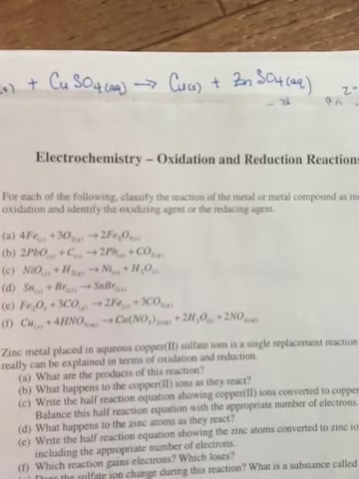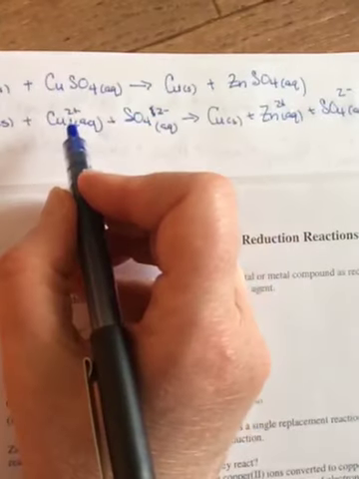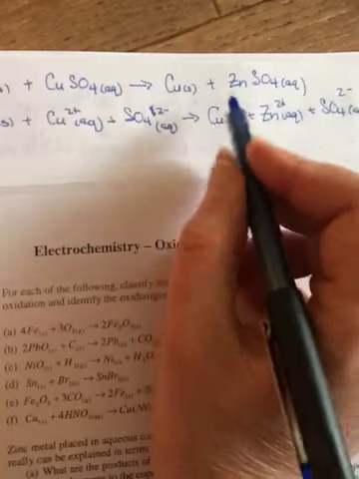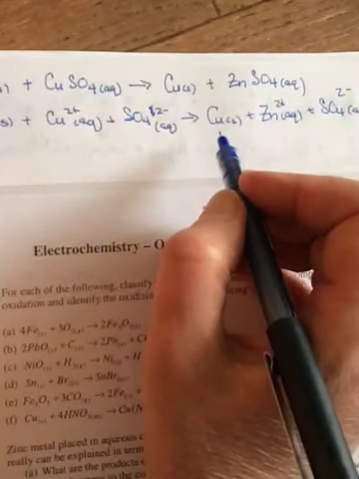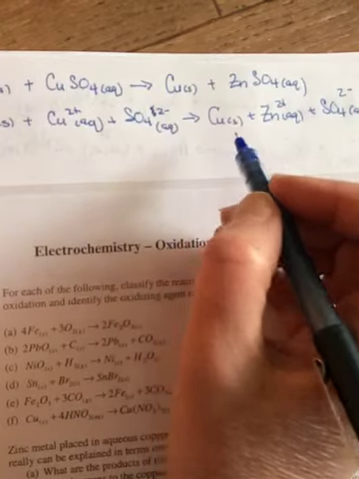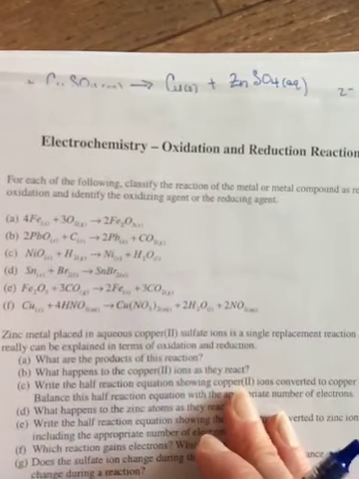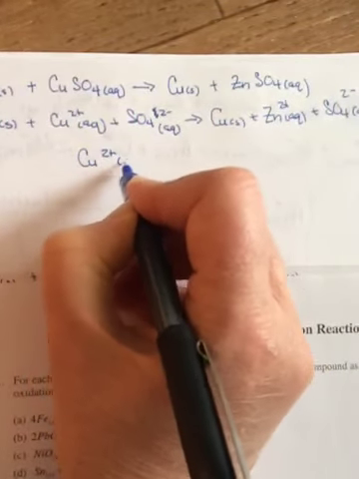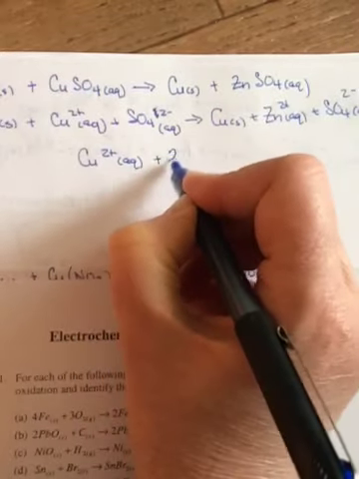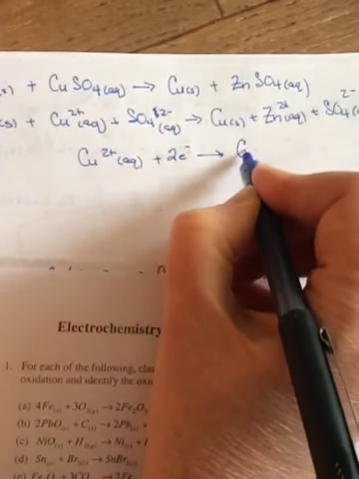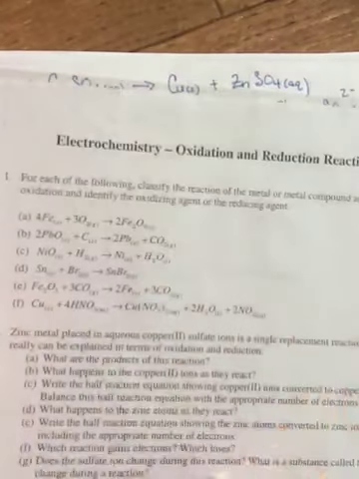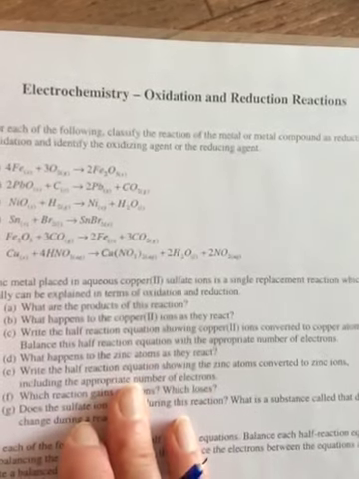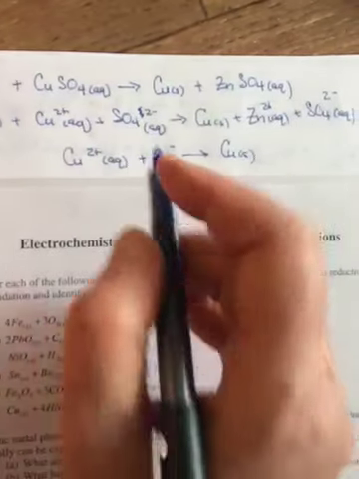B, what happened to the copper 2 ions as they reacted? The copper 2 ions went from an ion to copper solid. They gained 2 electrons. They were reduced. C, write the half reaction equation showing this. So it would be Cu2 positive aqueous plus 2 electrons going to Cu solid. D, balance the half reaction with the appropriate number of electrons. We just did that.